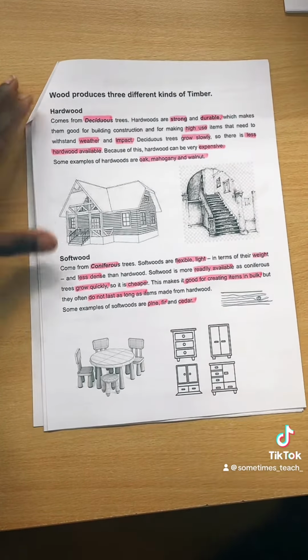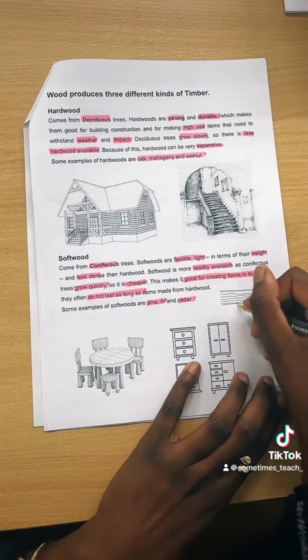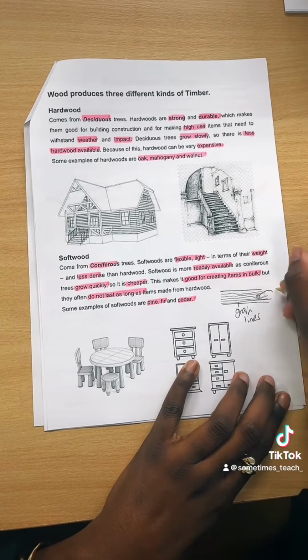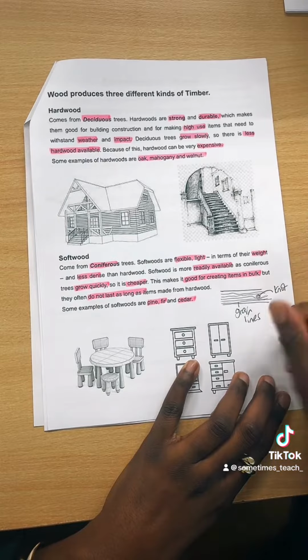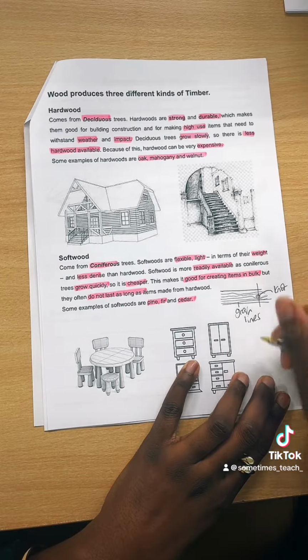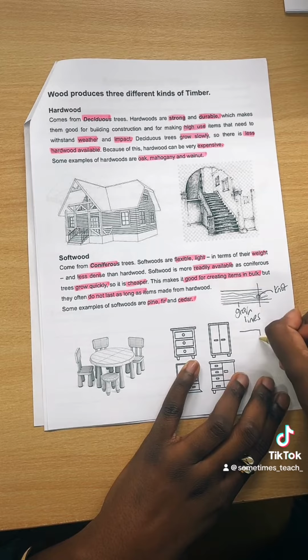Right, so this is what I mean by the grain lines. And this is what you call a knot. Now with the knots, the reason why the value decreases is because if I cut that there, I'm going to be left with a piece like this, and another piece like this.